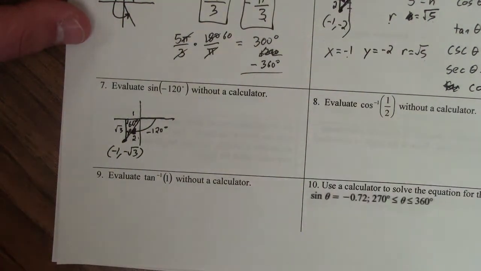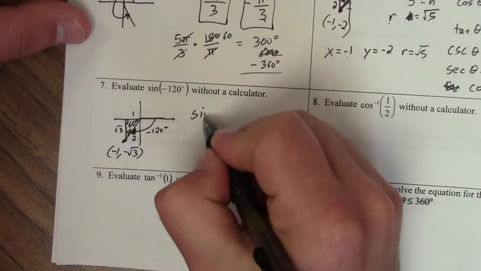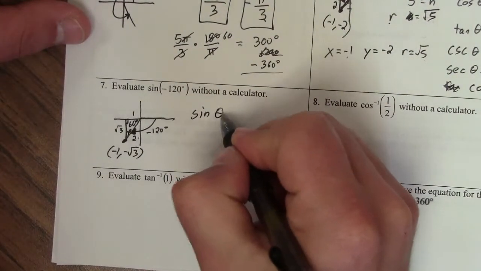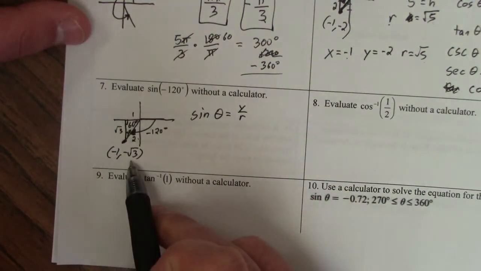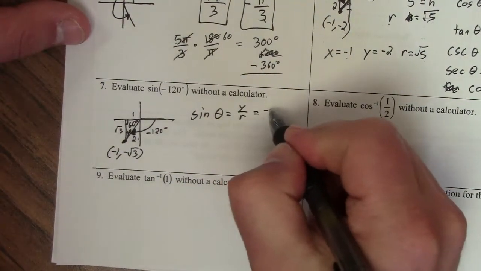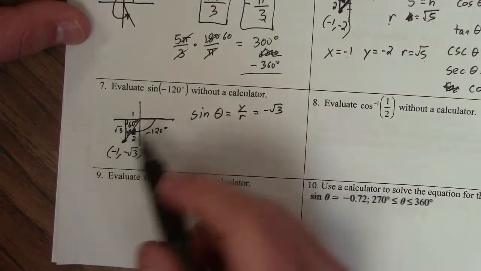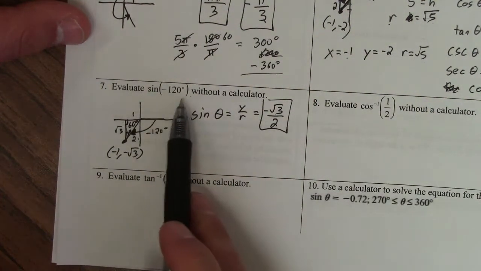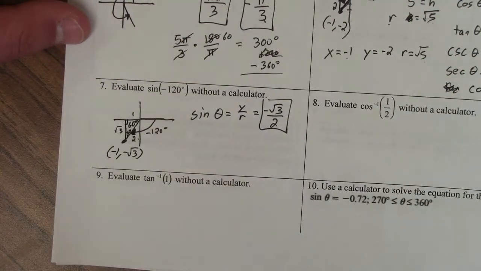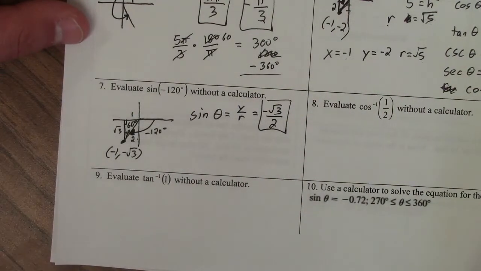Now we know that sine theta is y over r. So the y coordinate is negative rad 3. And the radius is 2. So sine of negative 120 is negative rad 3 over 2.